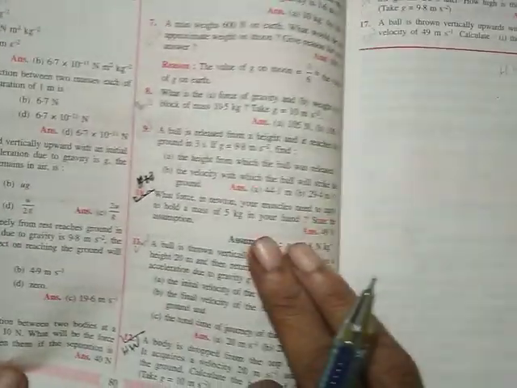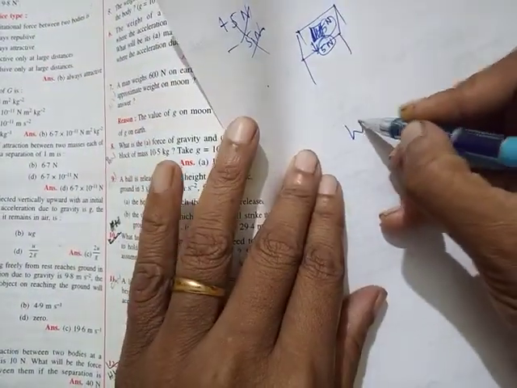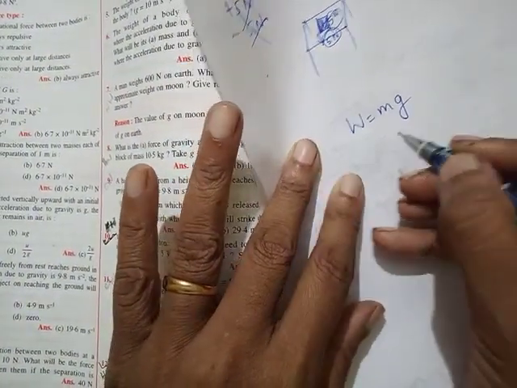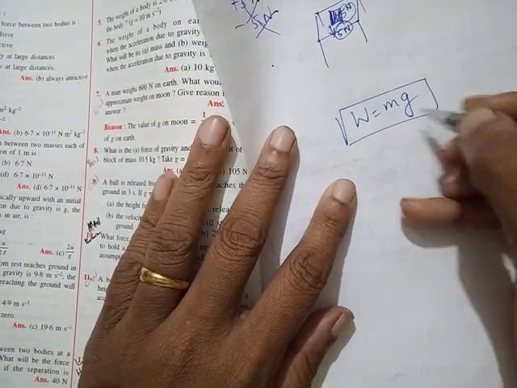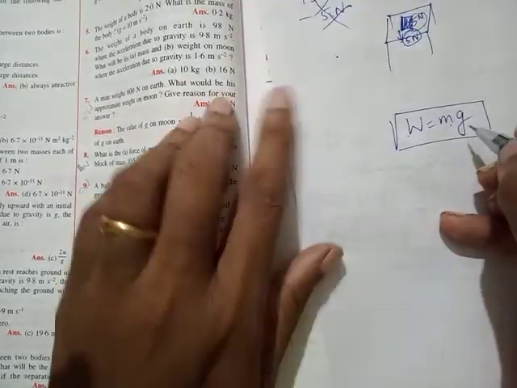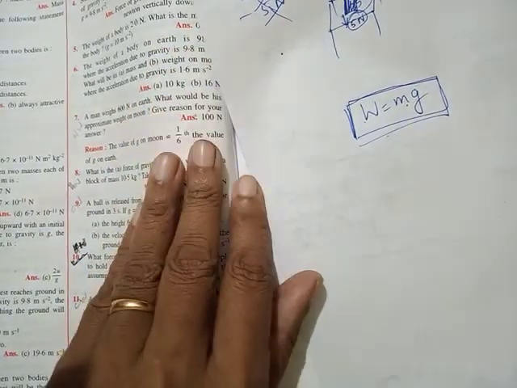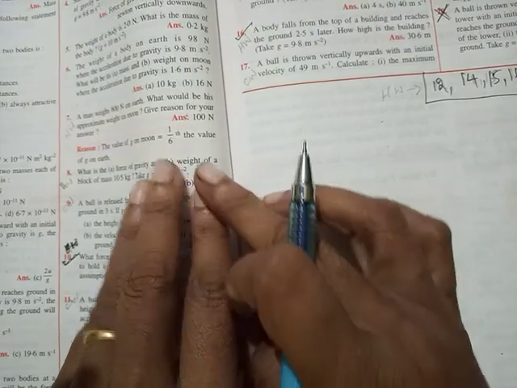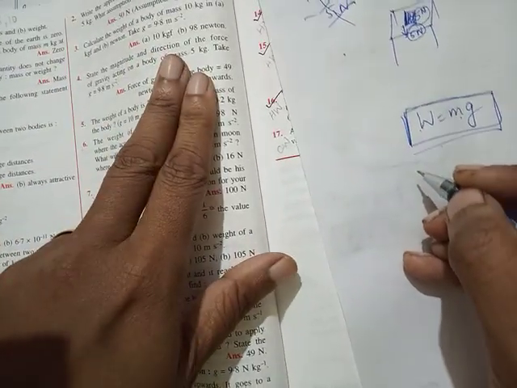And the first 10 numericals are based on the formula for weight, like W is equal to M into G. Okay, and all based on this formula. Mass will remain the same, but weight keeps changing depending on acceleration due to gravity. So mostly this is the formula. And on the surface of the moon, the G will be 1/6 the value of G on Earth and all that.